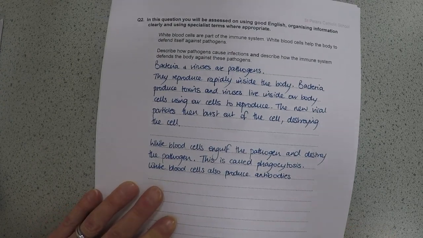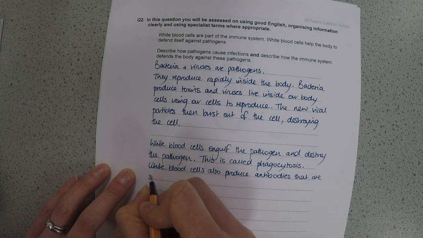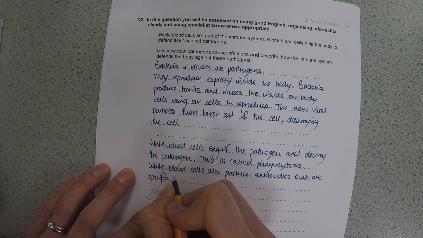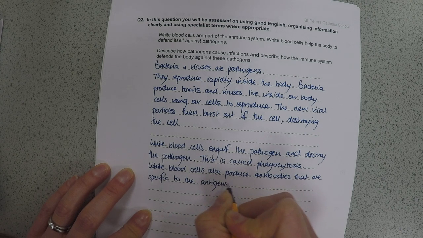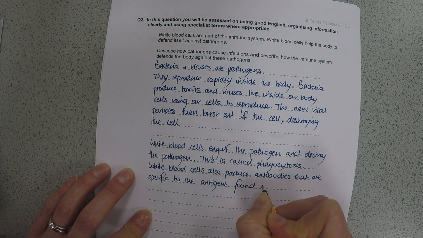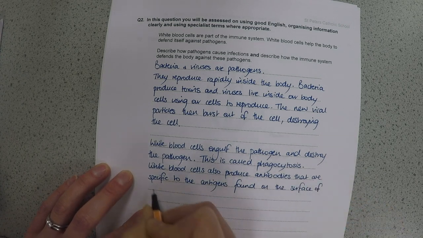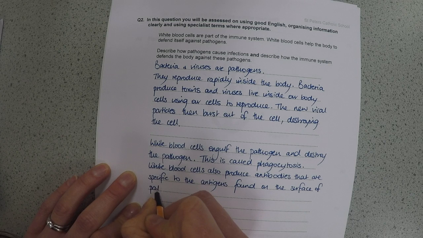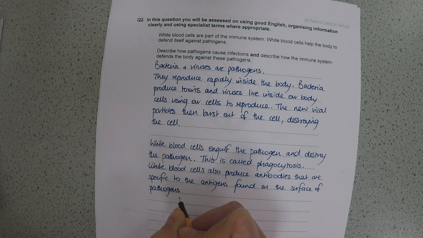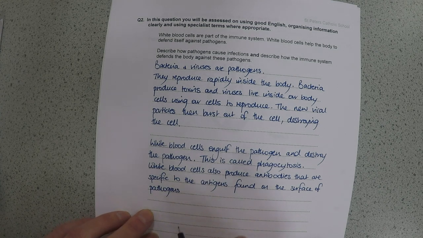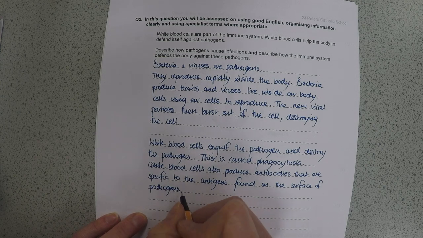So white blood cells also produce antibodies that are specific to the antigens found on the surface of pathogens. And what these antibodies do is they clump pathogens together, making it easier for other white blood cells to come and engulf them.